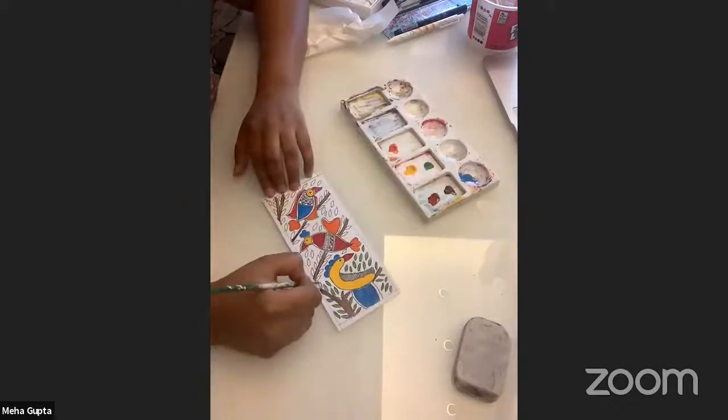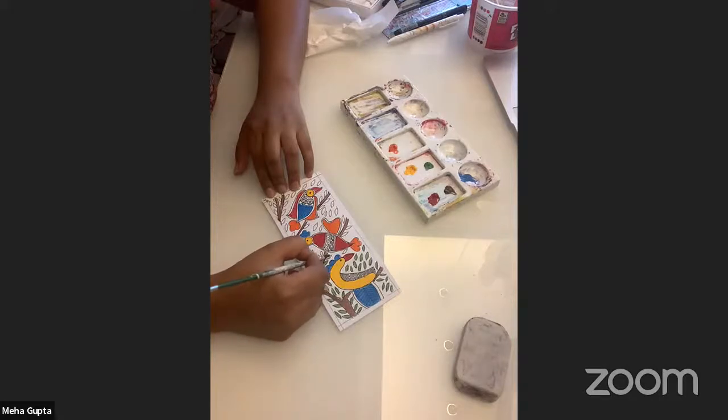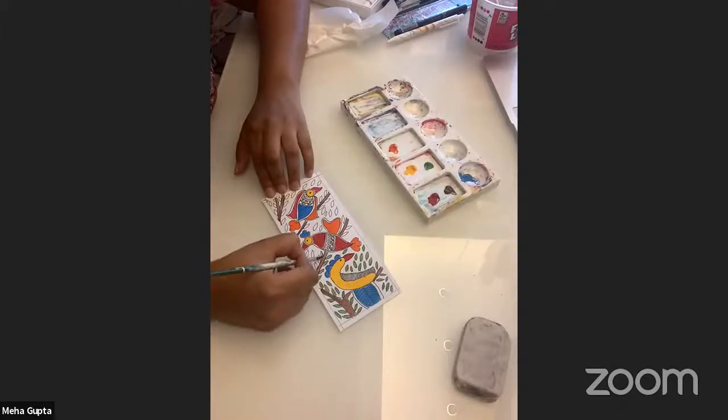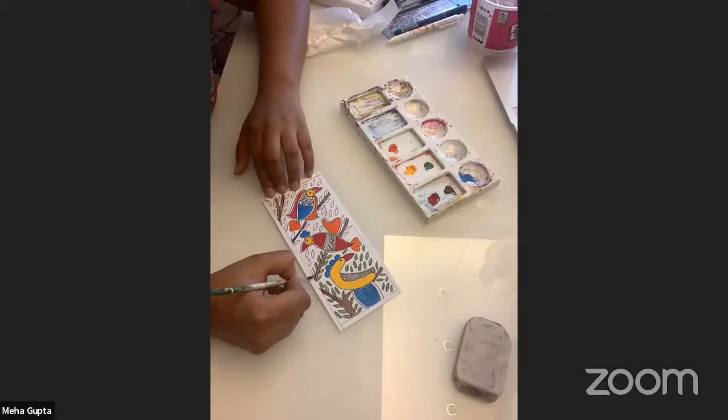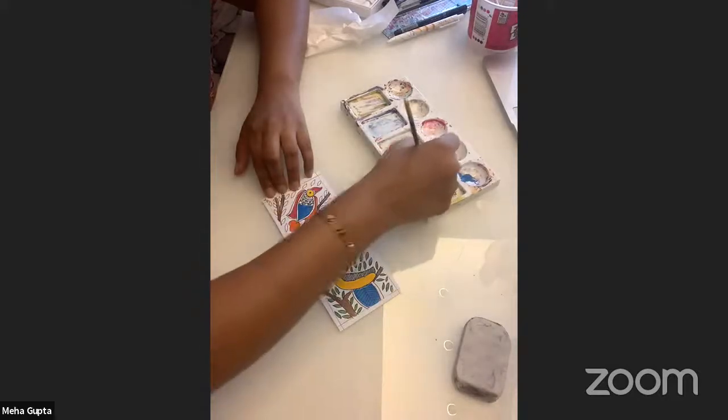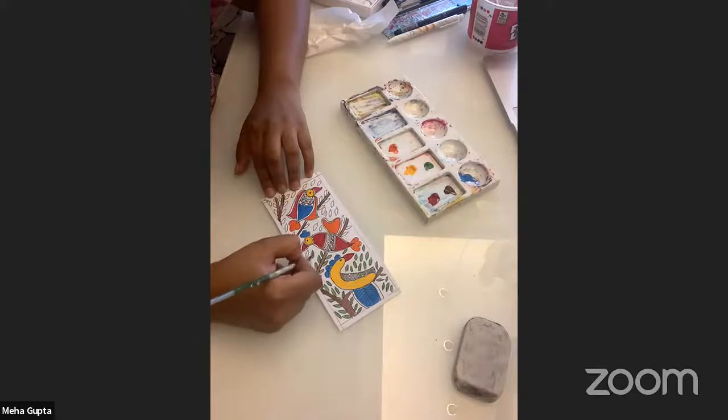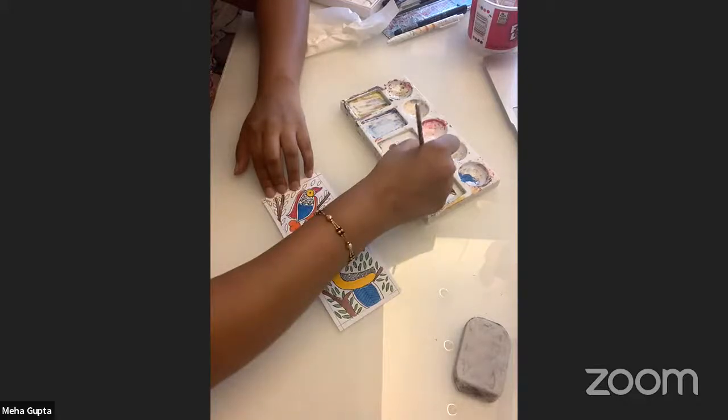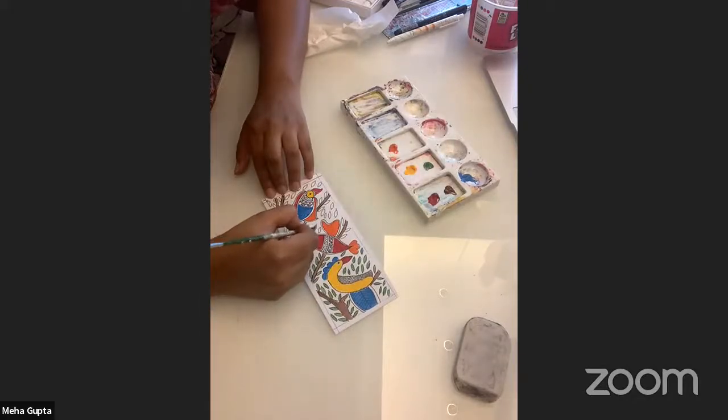Okay, so I'm not adding any other leaf, but what you can do is sometimes you can also make a few leaves light green color, a few leaves with dark green color. And that is all your choice, how much color variation you want to show in your painting. And here we go.